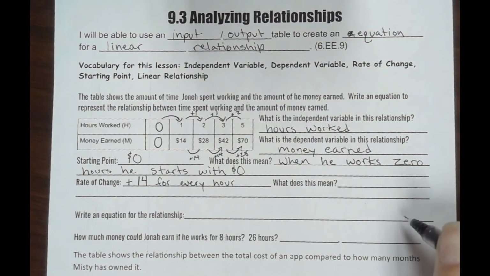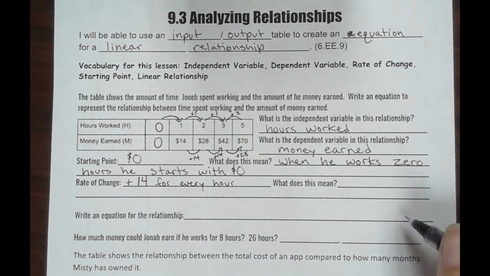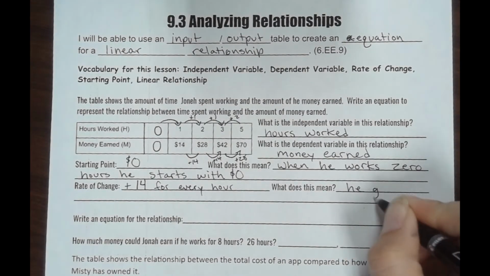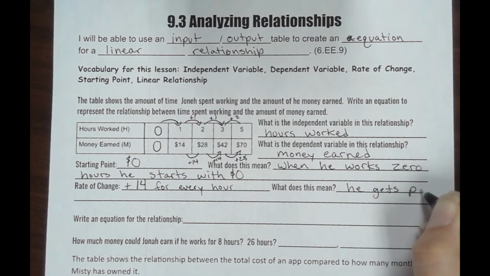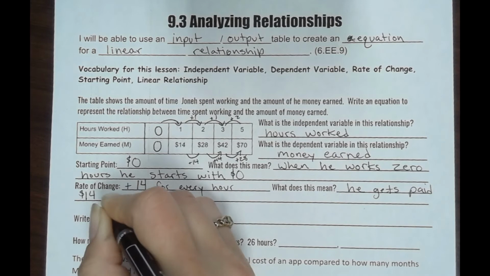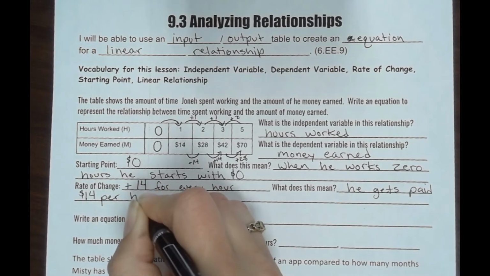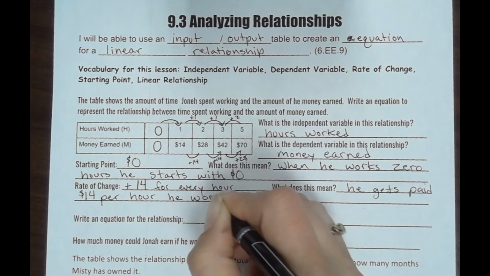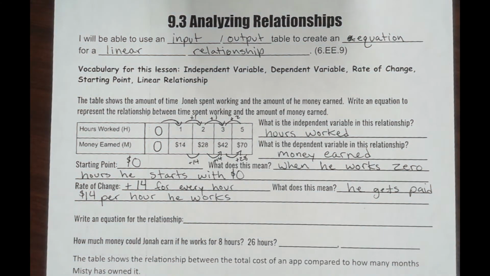Well, in this situation, that's the money earned. Well, that's how much he gets paid every hour. So that's his rate of pay. He gets paid $14 per hour he works. So we got this from the table.